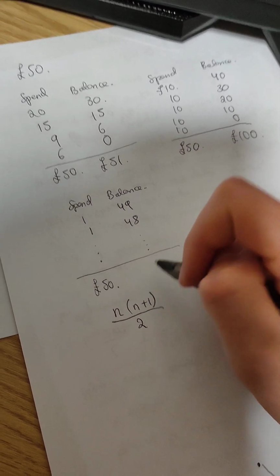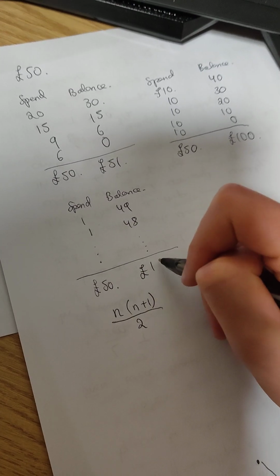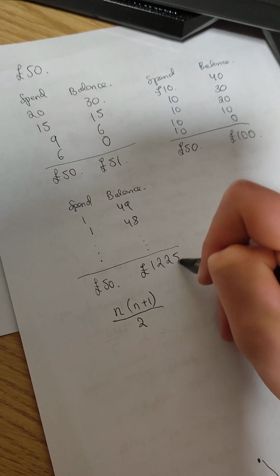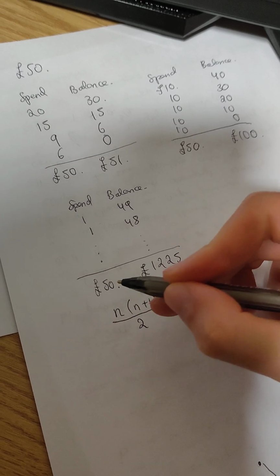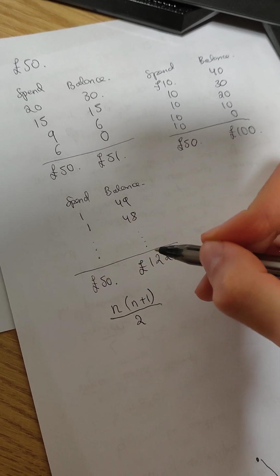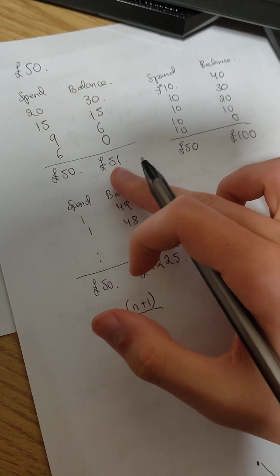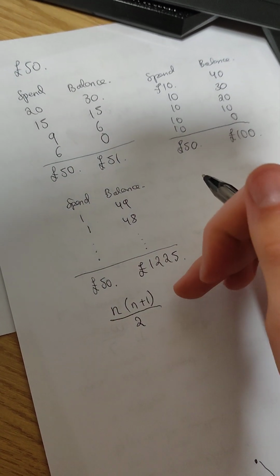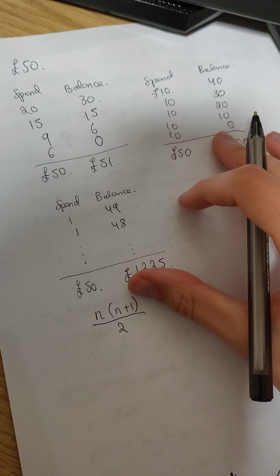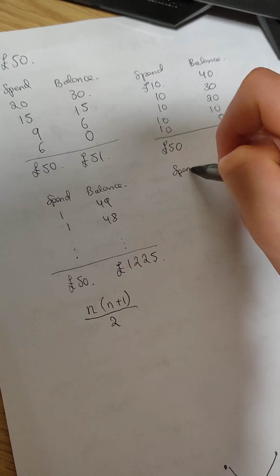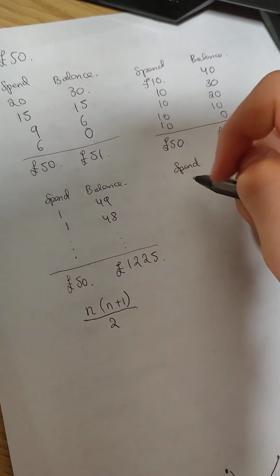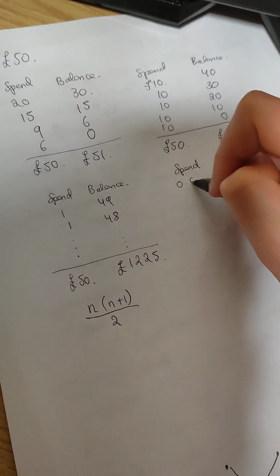And it turns out that that allows you to see that this sum here is 1,225 quid. So that's quite expensive. That's quite impressive. We went from a deviation of £1 to a deviation of over £1,000, but we can do better than that. So what's the smallest amount we could spend each time? Well, we could spend a single penny.